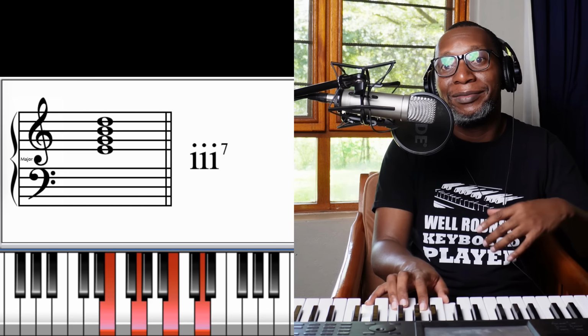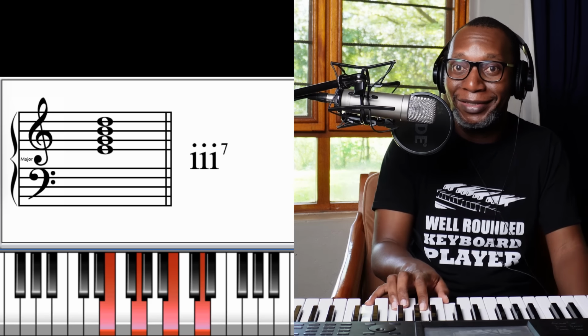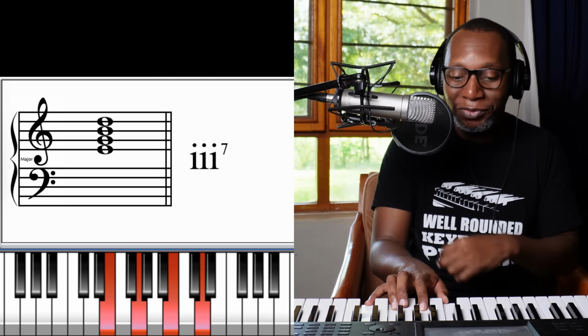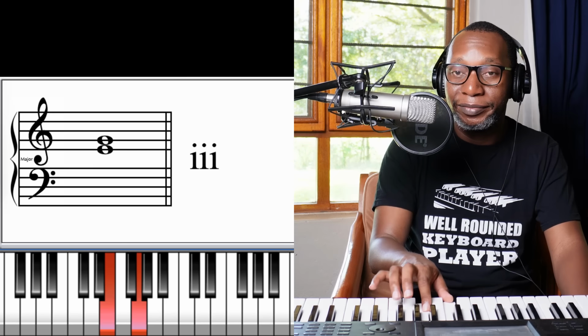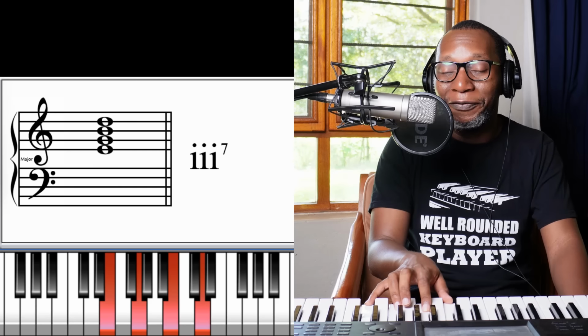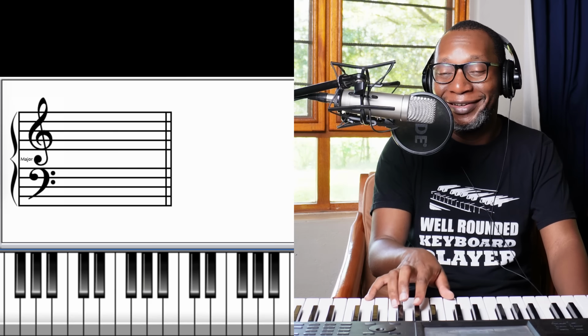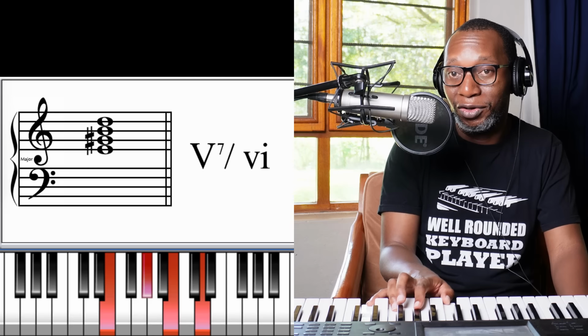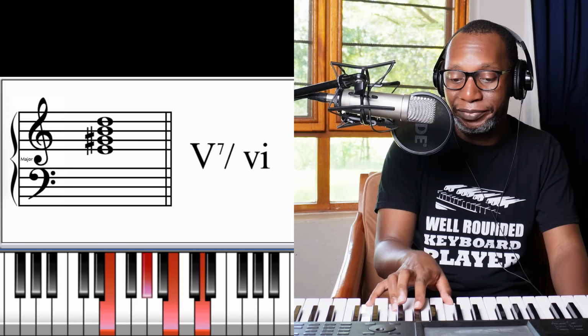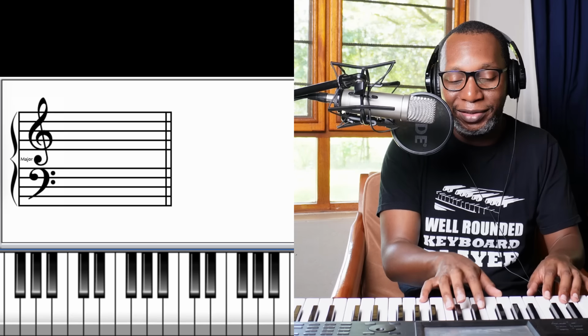Why? Because there are several types of minor scales. In this case, I'm using the natural minor. But what if I was using a harmonic minor? I now have a G sharp in that key. So sometimes in a minor key, your 5 is a minor chord, and then at other times it's a dominant 7 chord. It's a major. So what I mean by that is, maybe listen to this.